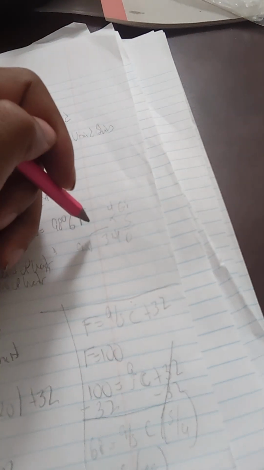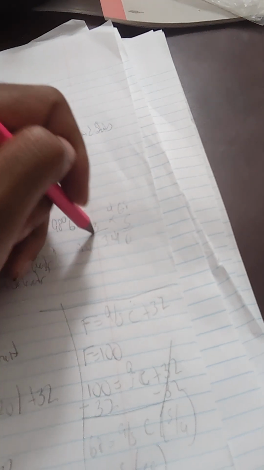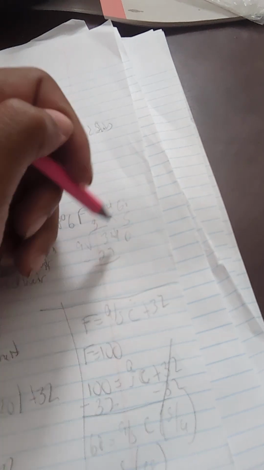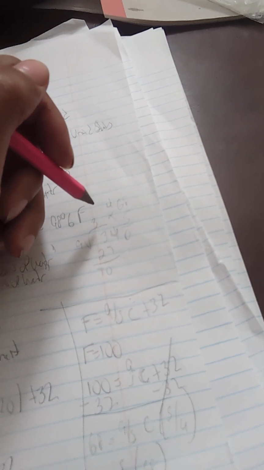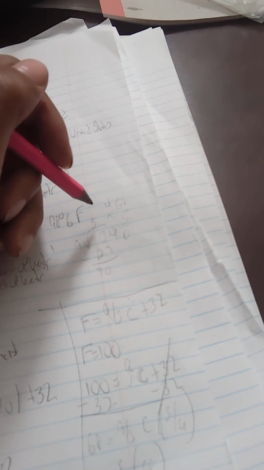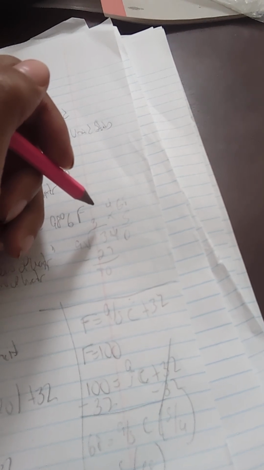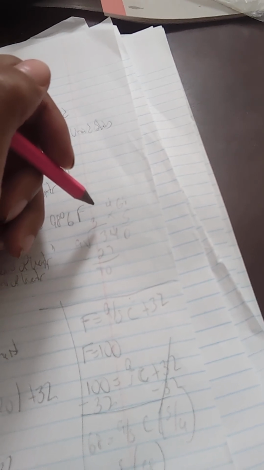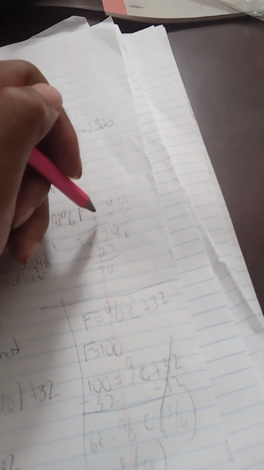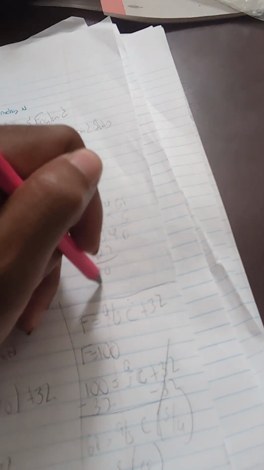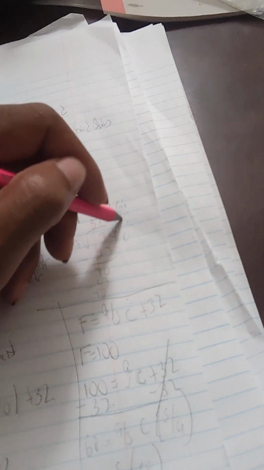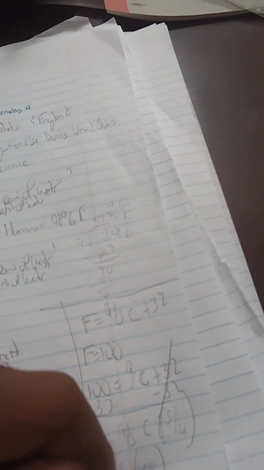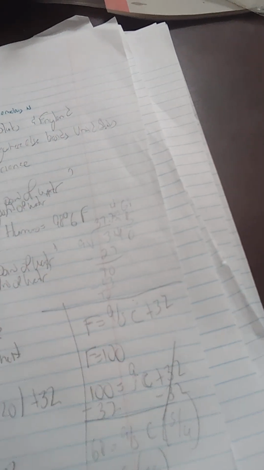9 goes into 34 three times, 27, 7, 0. 9 goes into 70, 7 times, that's 63, 7. So it's about 37.7 or about 38. So it's about 38 degrees Celsius, something like that, right?